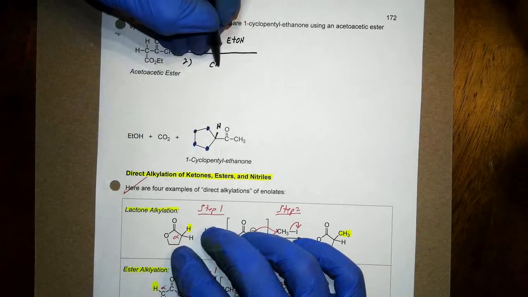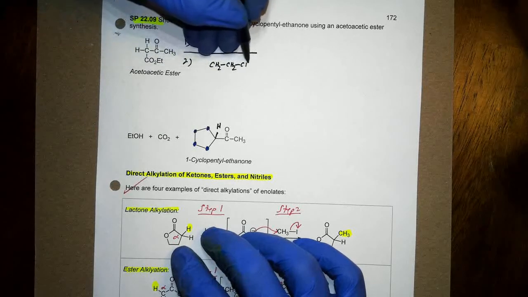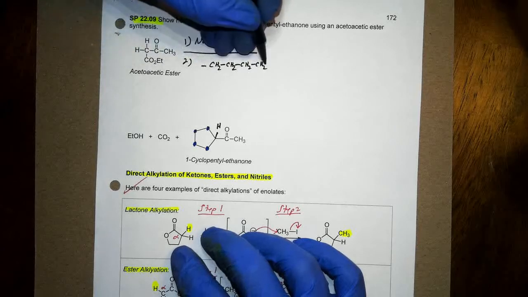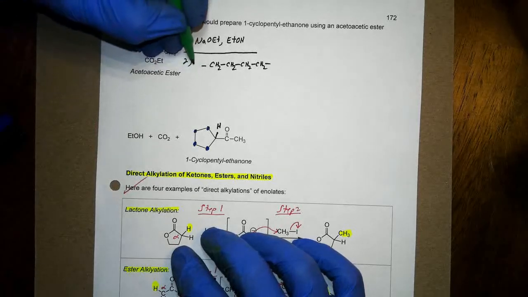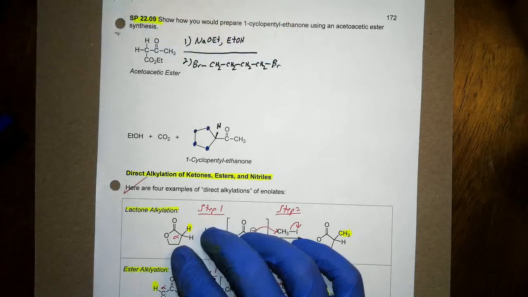I'm going to sketch 4 carbons. No big mystery there. And how about though this time I put leaving groups on both ends? Let me just choose bromides.